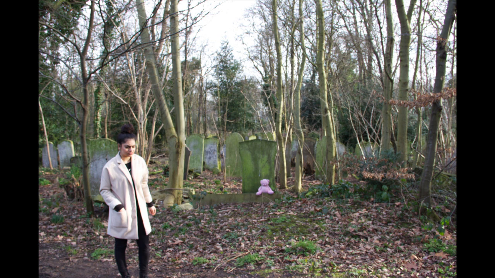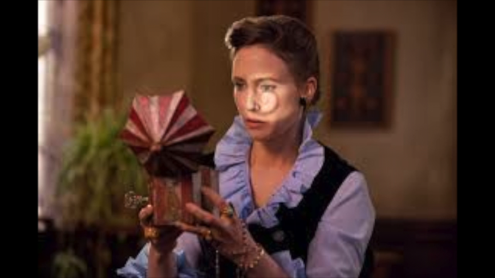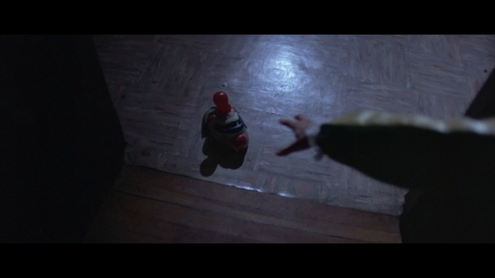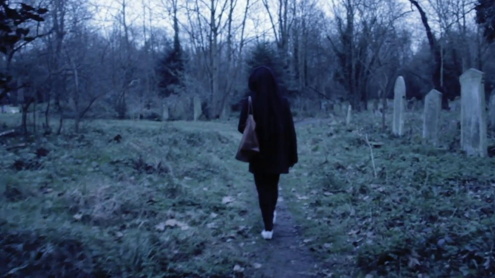Props were also used in our film, inspired by the child horror films, for example, Annabelle, Chucky, The Conjuring, and many other films that used children's toys to scare the audience. Similarly, we used a rag doll as the main prop for our film to create fear amongst the audience members. We also used the horror convention of point-of-view shots. A lot of horror films use point-of-view shots to build up tension amongst the audience members, as they do not know what to expect since they can only see what the characters are seeing.